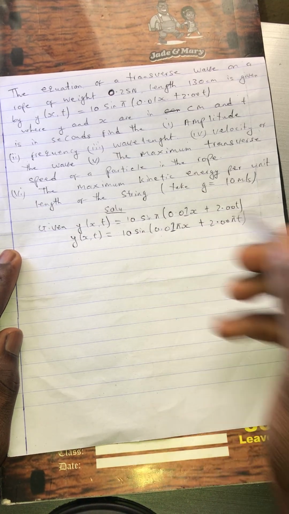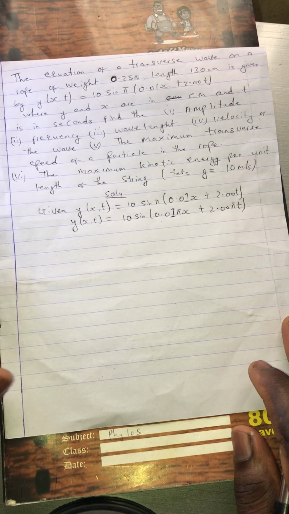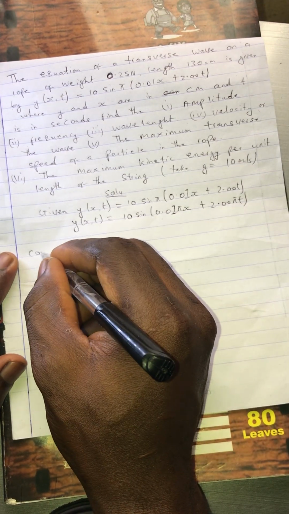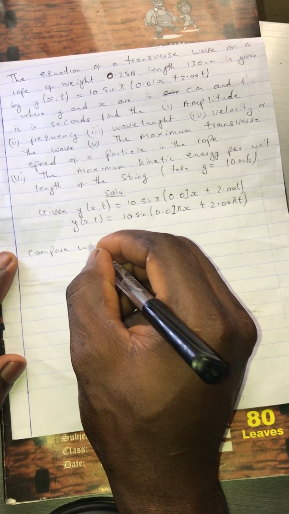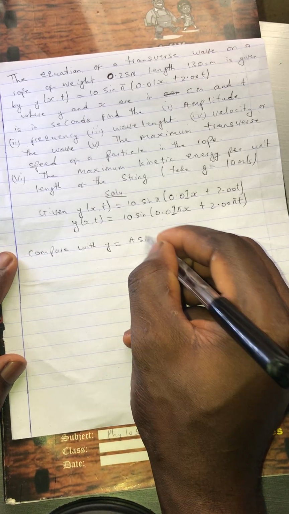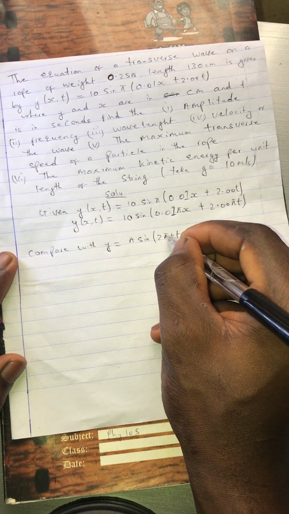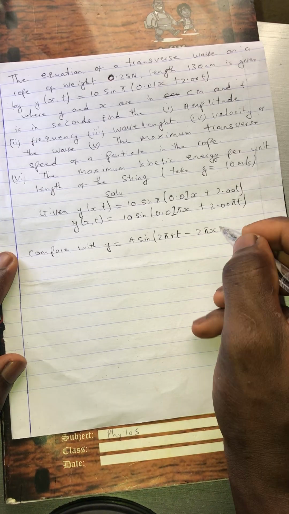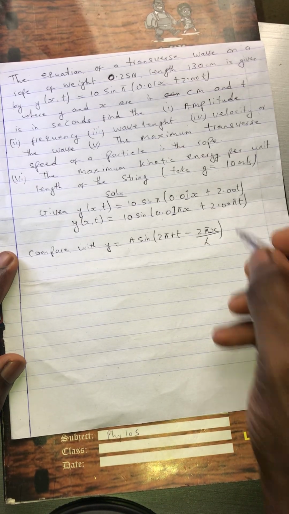This is equation 1. Now the next thing is we are going to compare it with a wave equation that looks almost like it: y equals A sine (2 pi f t minus 2 pi x over lambda). Exactly, this is what we are comparing it with.